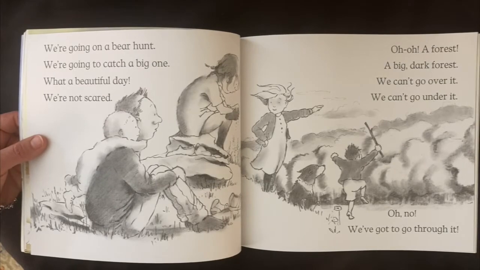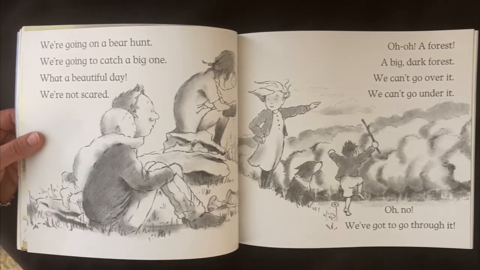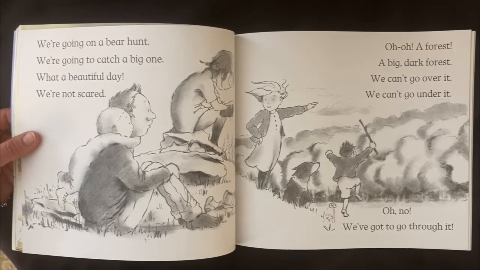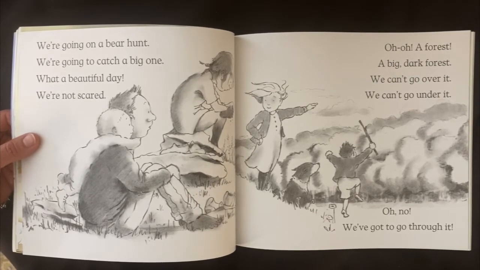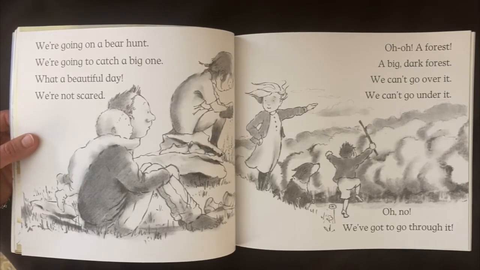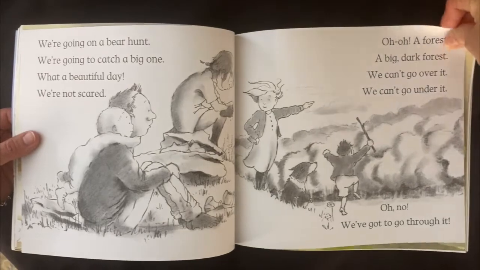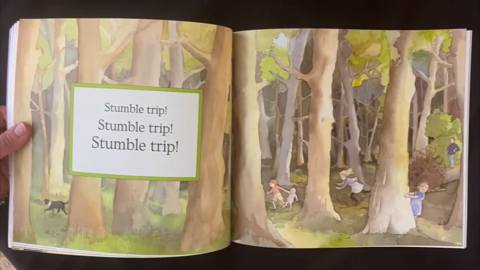We're going on a bear hunt. We're going to catch a big one. What a beautiful day. We're not scared. Oh no, a forest. A big, dark forest. We can't go over it. We can't go under it. Oh no, we've got to go through it. Stumble, trip. Stumble, trip.